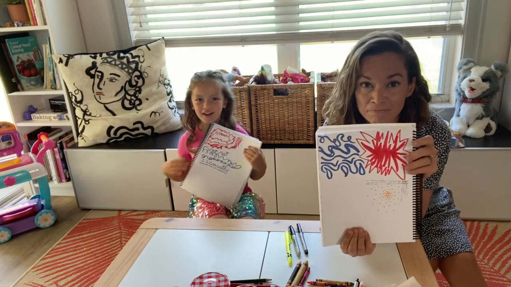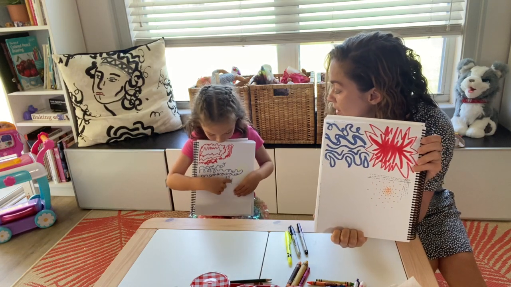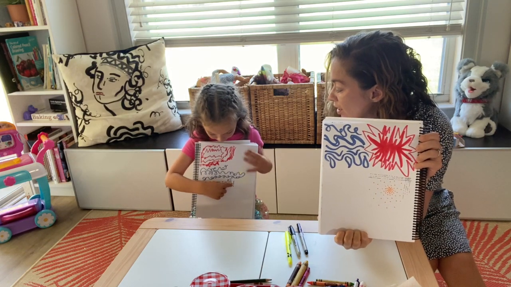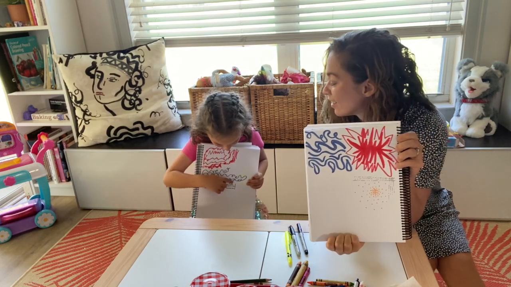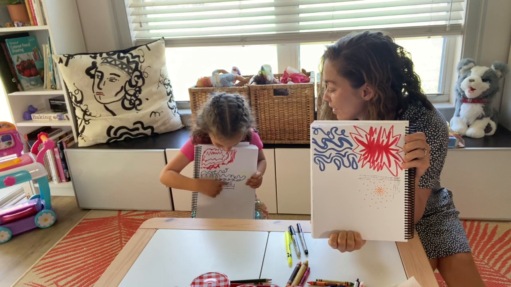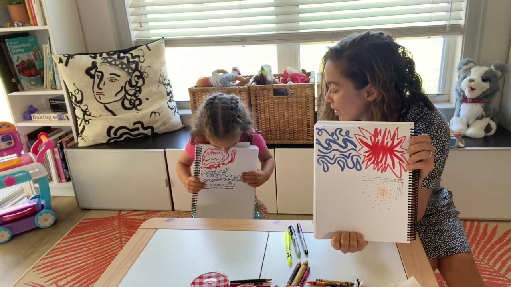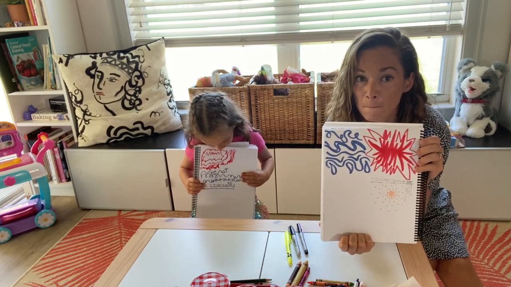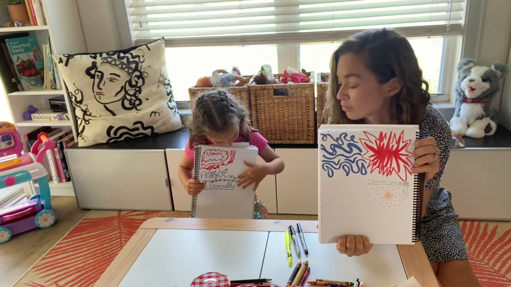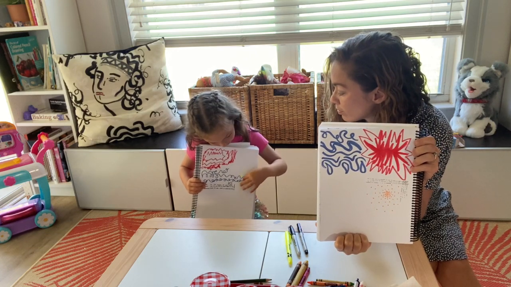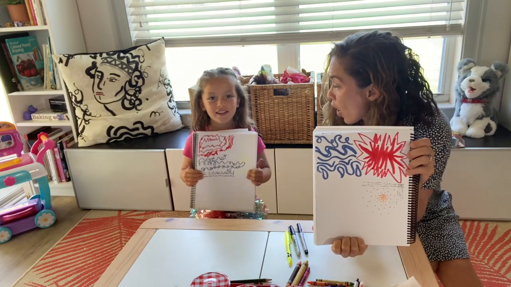Well, I used some lines, and some of them were the same height, and on this one, I made some that were long, medium, and little, and with this, I made it's kind of like a C, but it's kind of a square C. I like it. Thank you, Mama.